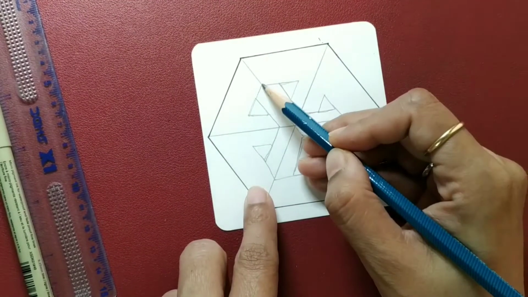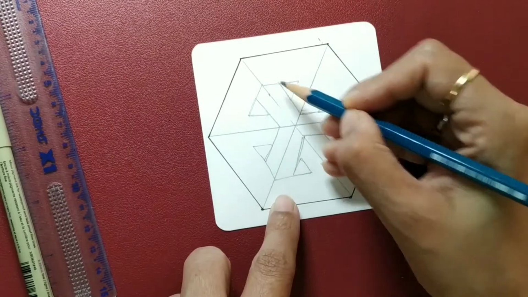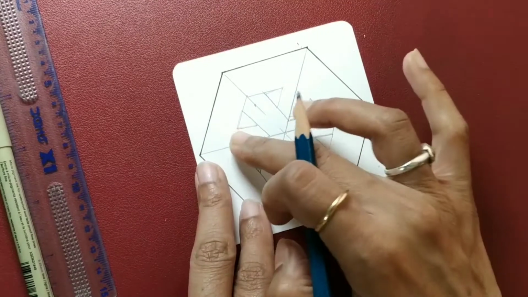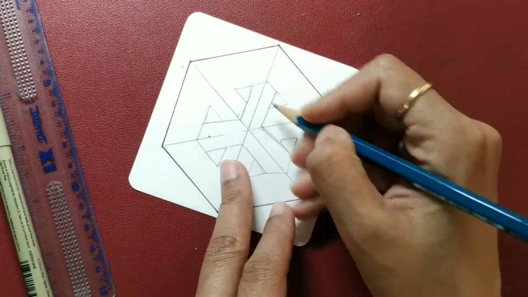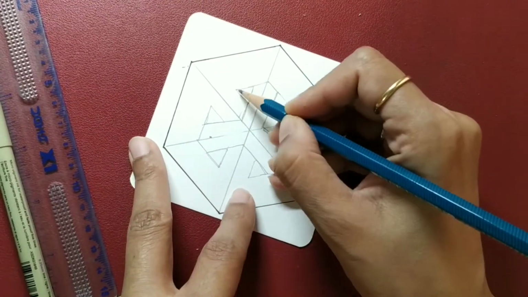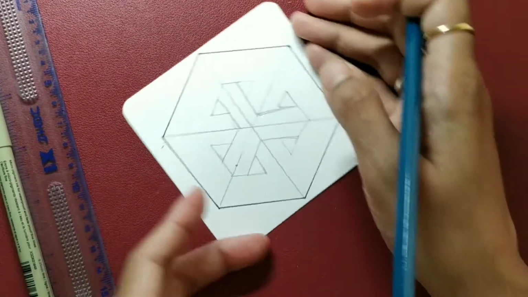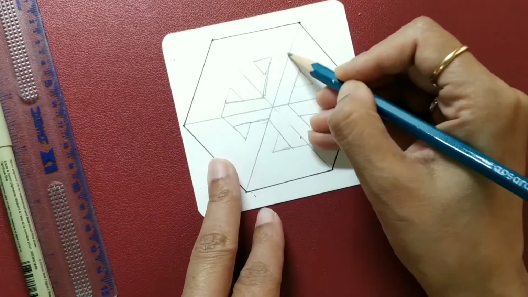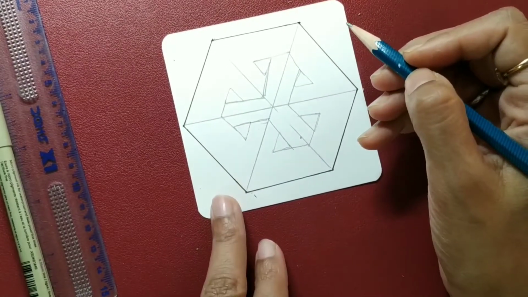Basically extending this side and this side to be connected, extending these two sides down, and as of now I've left this side. Again these two triangles, bring this side down and connect these two sides by extending these sides. Again these two triangles, bring these two sides down and these two sides to be extended and connected, right?